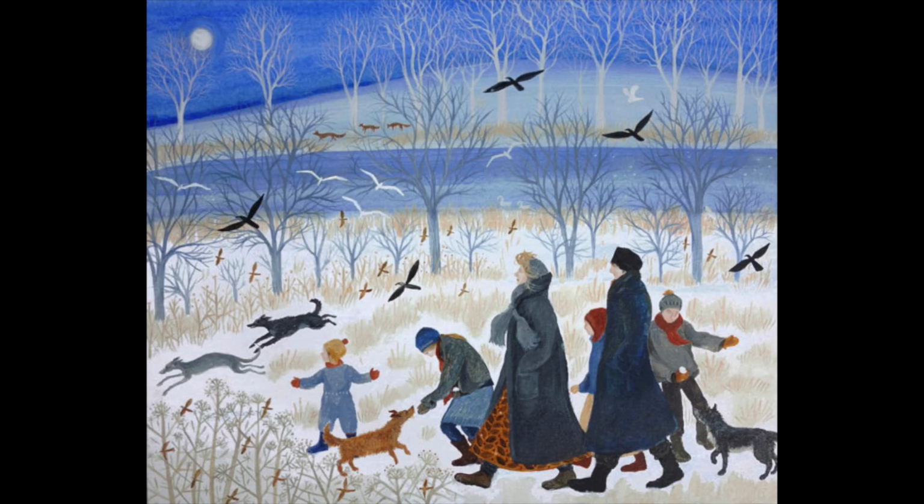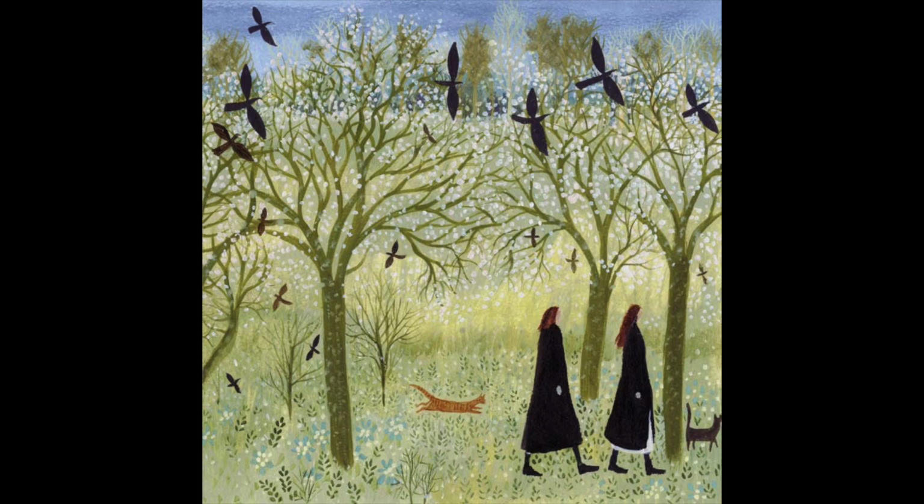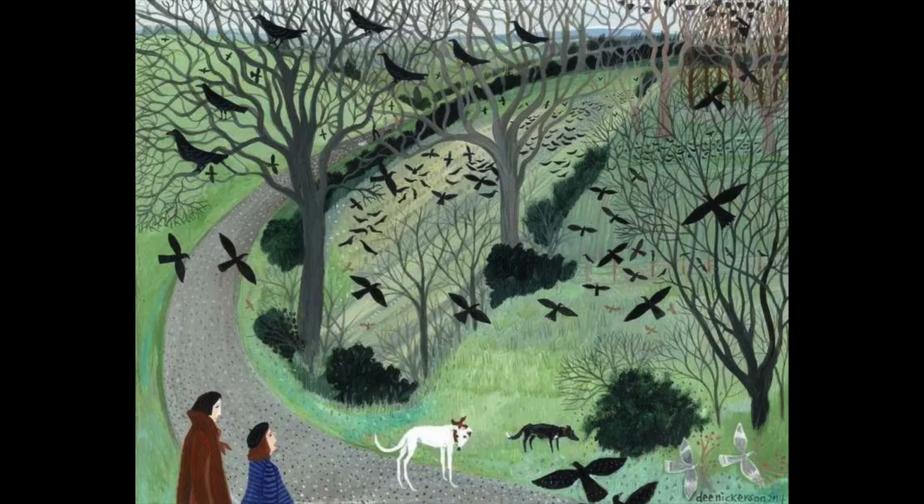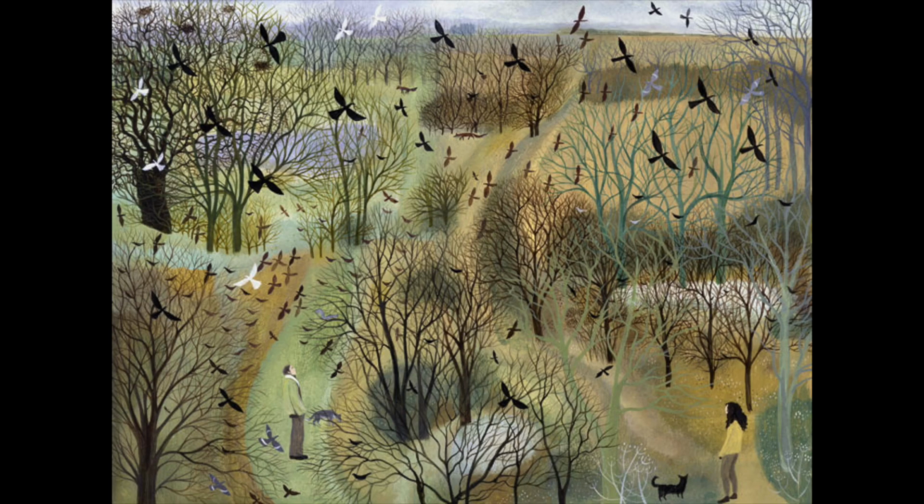Play with scale. D. Nickerson does that. Her figures are often small in comparison to the other objects. She gives a lot of room to the sky because she has all these symbolic birds. So that could be really fun to play with. Your people could be the smallest part of your narrative.